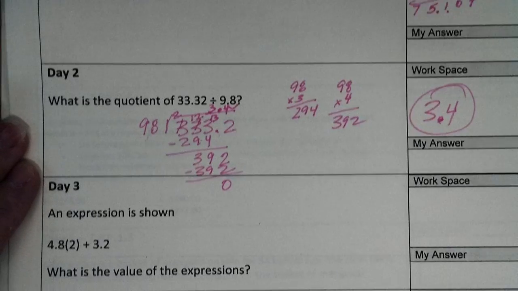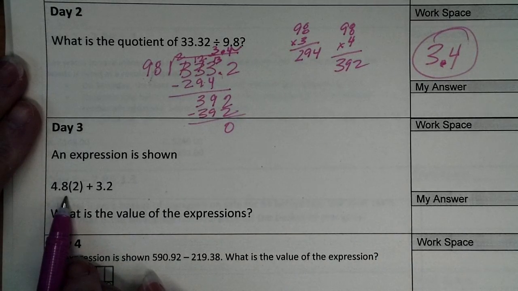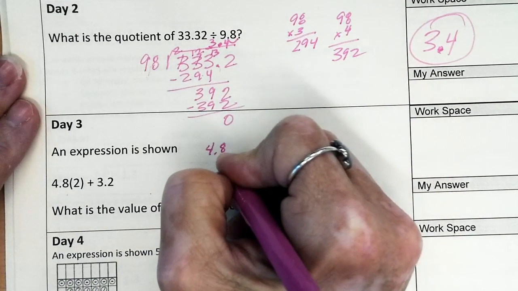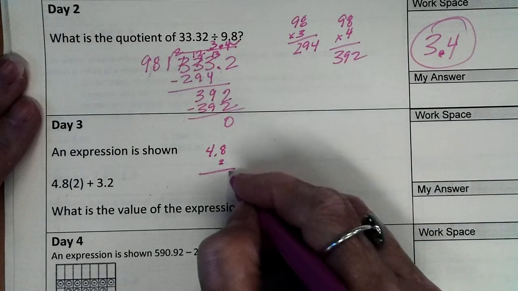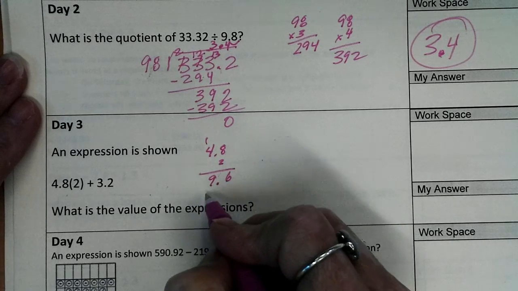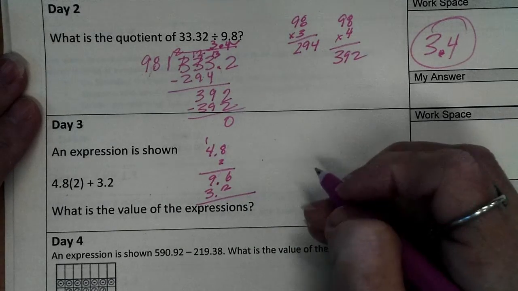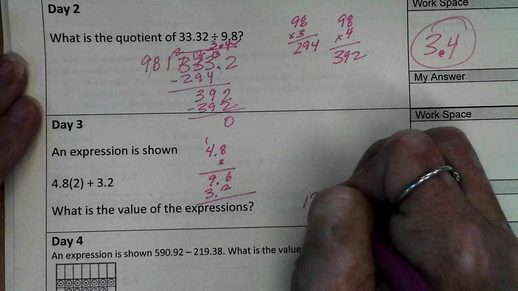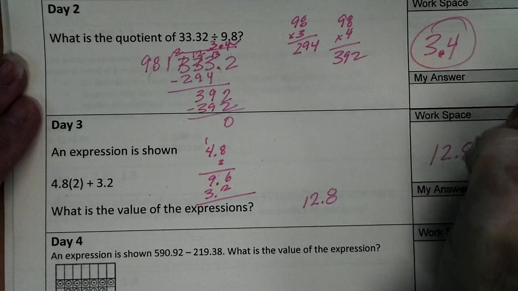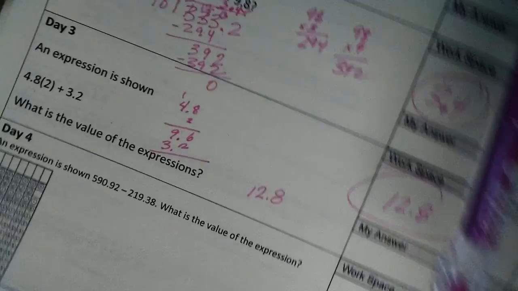Yep. All right. Day 3, we needed to multiply today. So 4.8 times 2, that would be what? Give you 9.6. Yep, 9.6, and then we're adding 3 2/10. So we would leave you 12.8. Yep, 12 8/10. I knew it. Awesome. All right, so put those up, and if you will open your books to page 341.